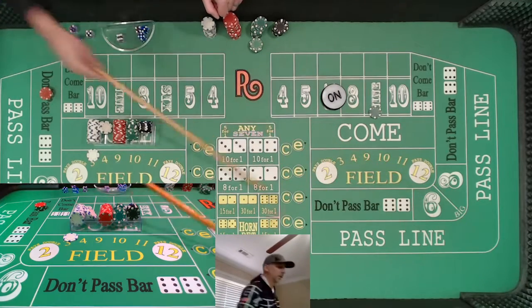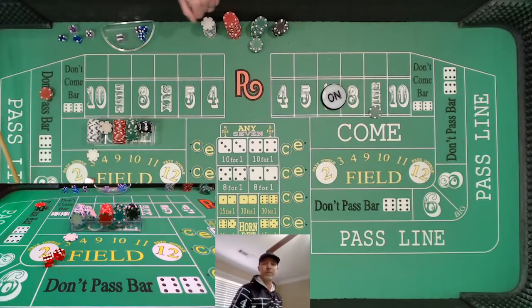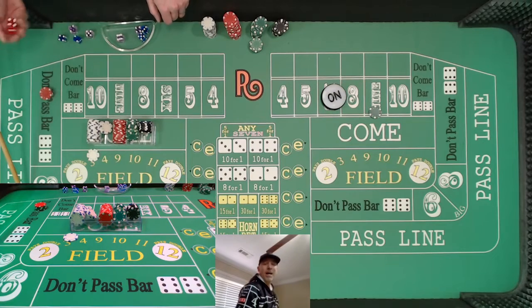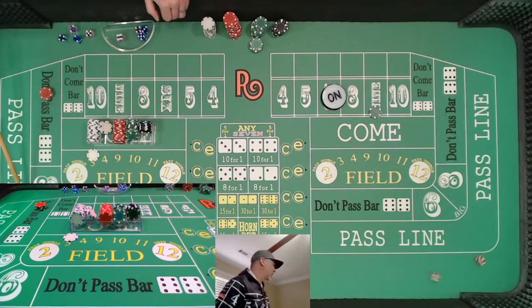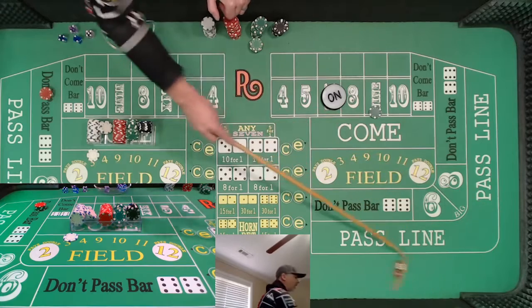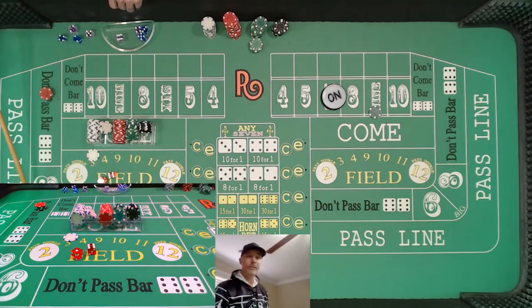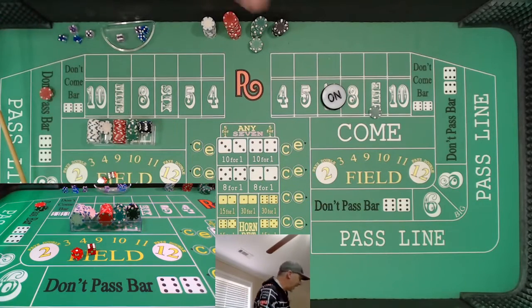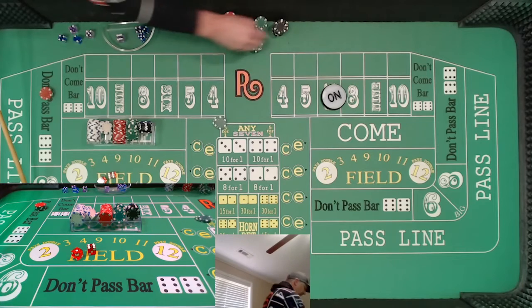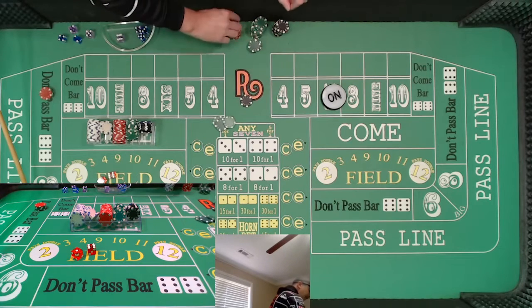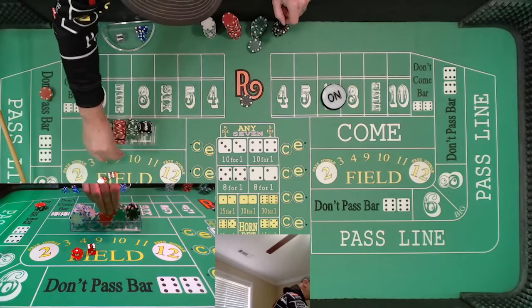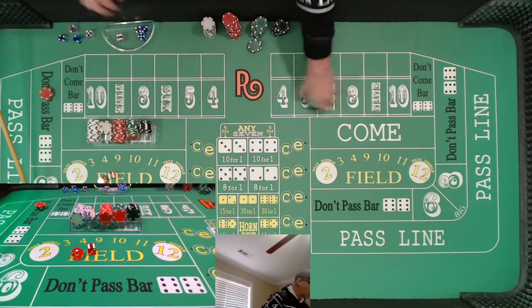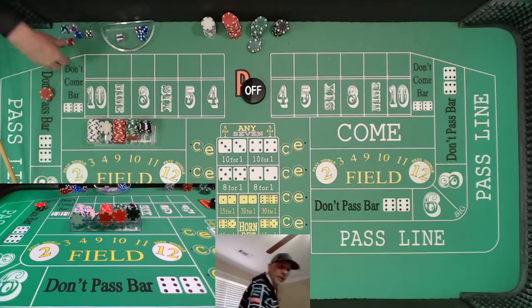Yo 11. And that's about it. The 9s are doing okay. And there's the 7 out. So that's good. Get to pick up our chip. Now we're in the game. So we got 180 bucks. We're going to pay on that don't pass. We needed that. We're going to move on to a new shooter.